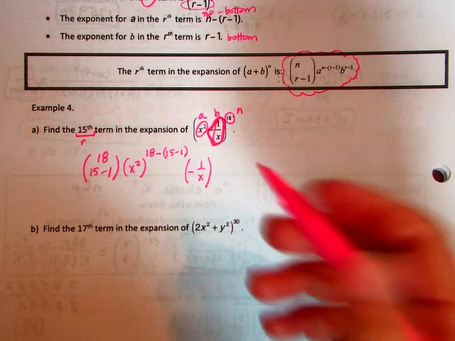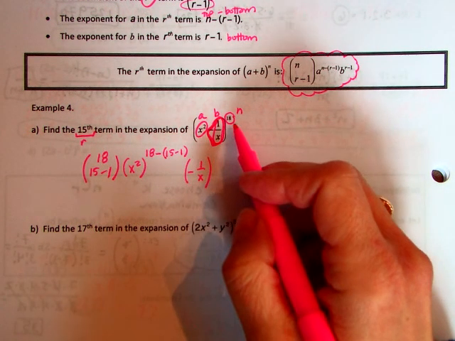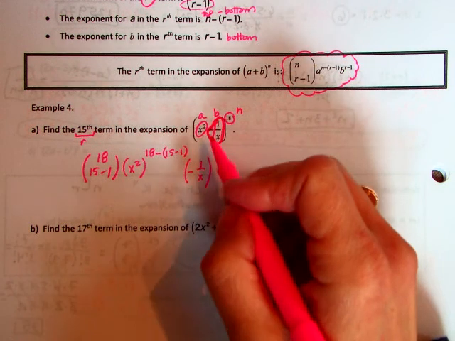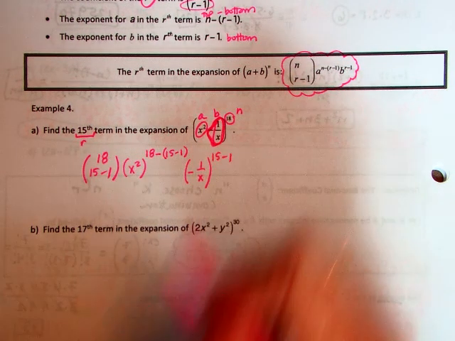All right, so let's work this out. This is 18 choose 14. And then this is x squared raised to the, well, this is 14, so 18 minus 14 is 4.